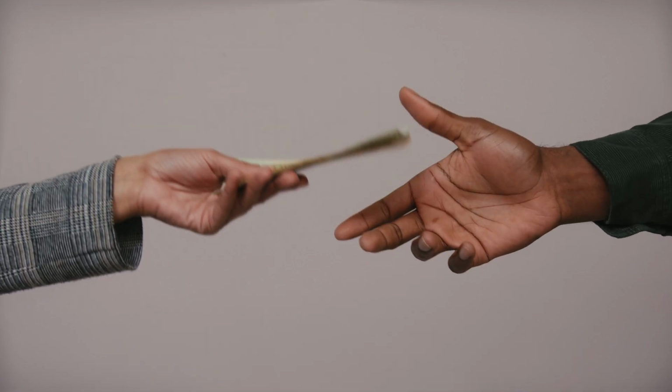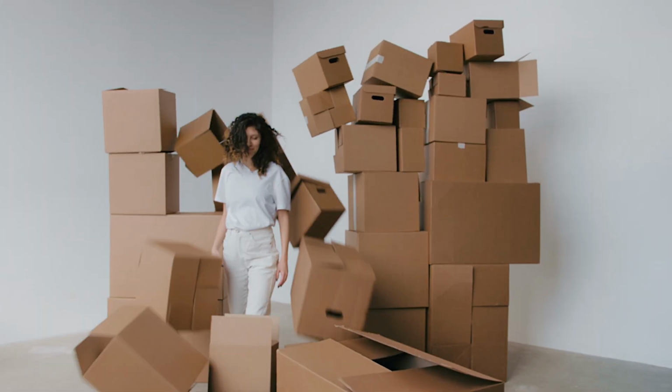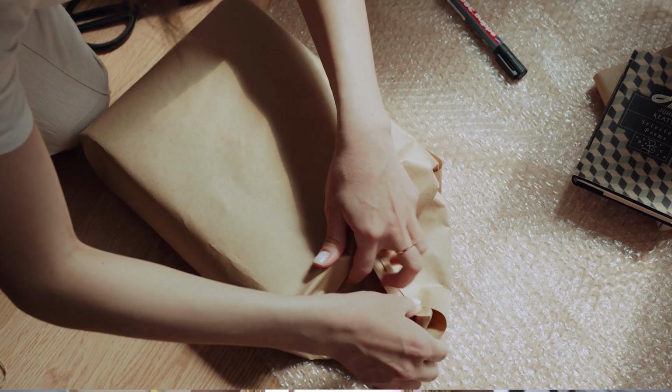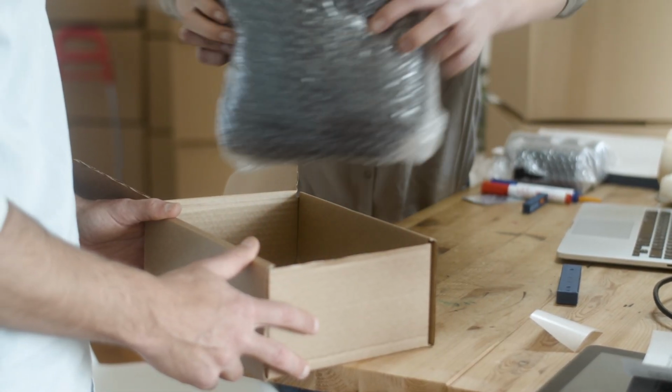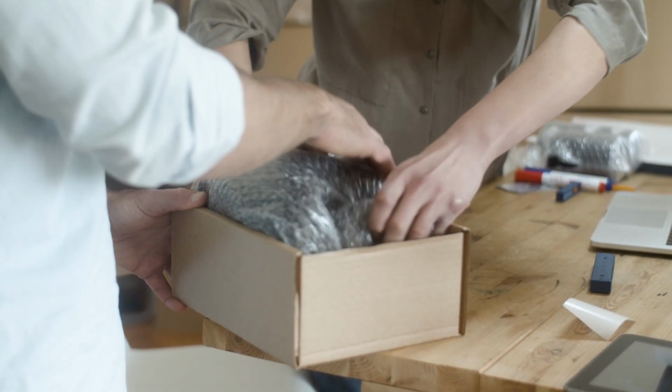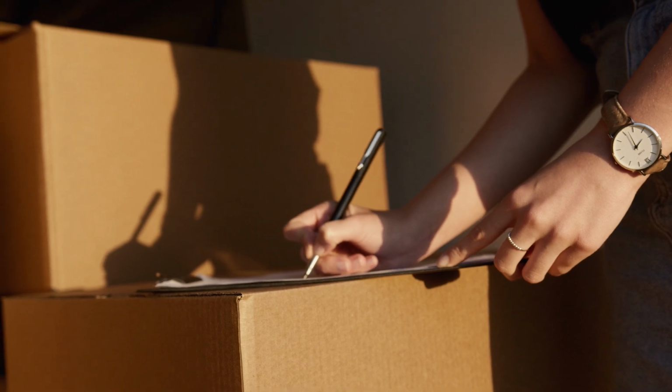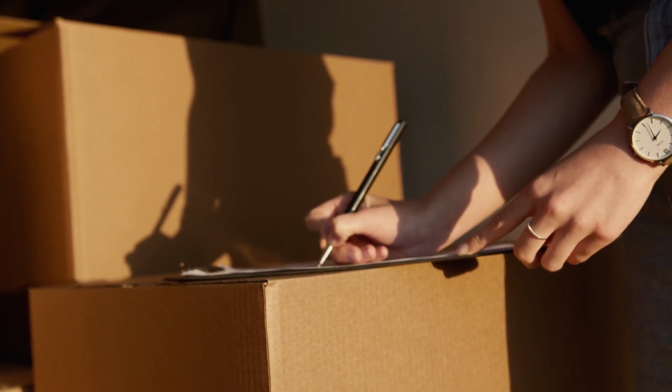But the downside is that you have to pay upfront for all the inventory that you order, and this is a risk if you don't end up selling everything, because then you'll just be stuck with this inventory. And you also have to buy all the packaging materials and all the shipping materials, and you're responsible for shipping and fulfilling all your orders, which can be a lot of work, especially if you're doing everything yourself.